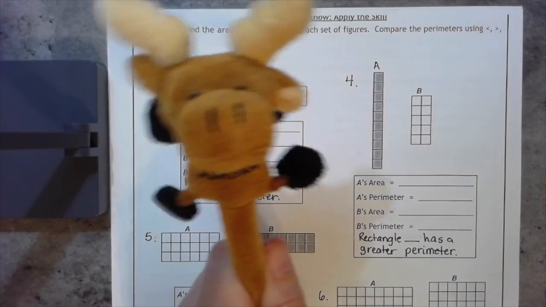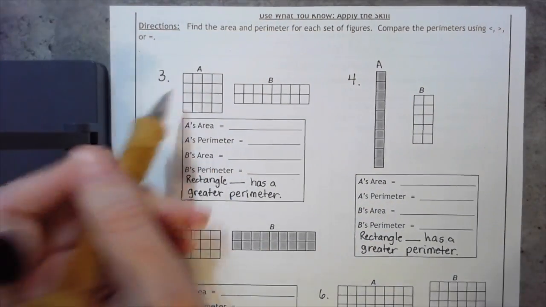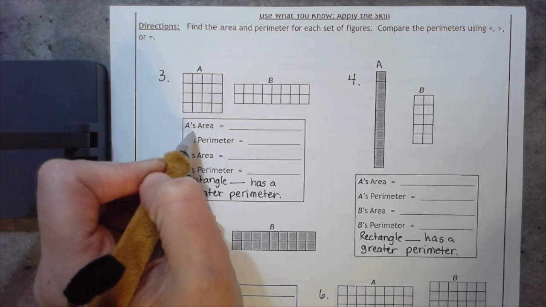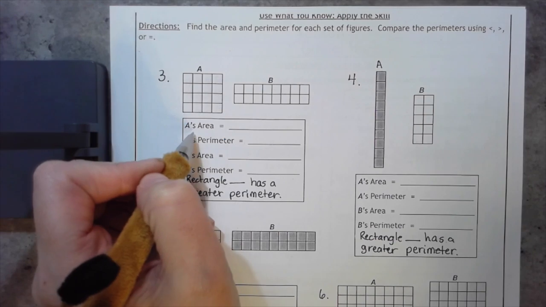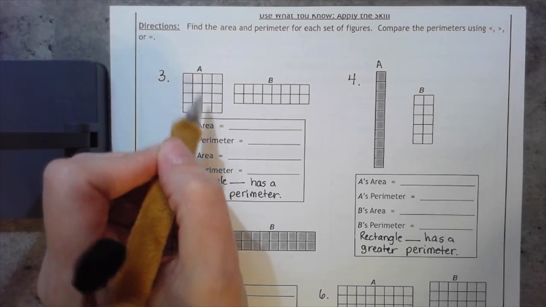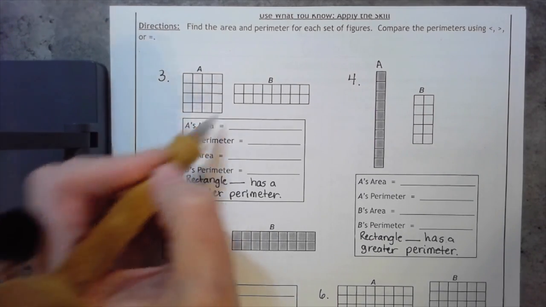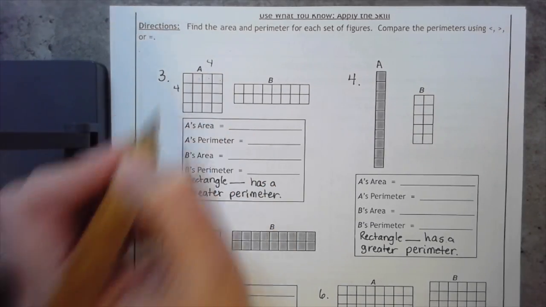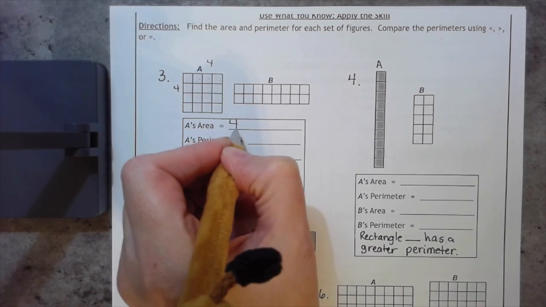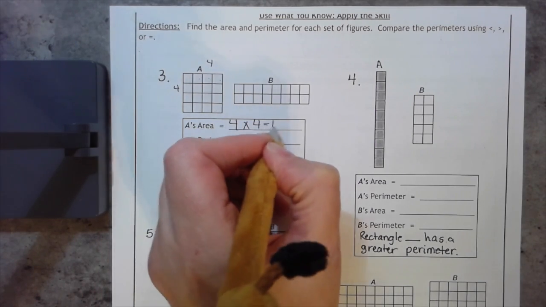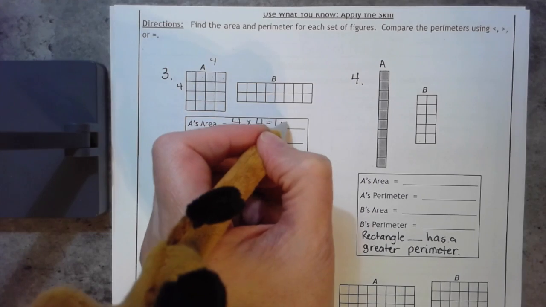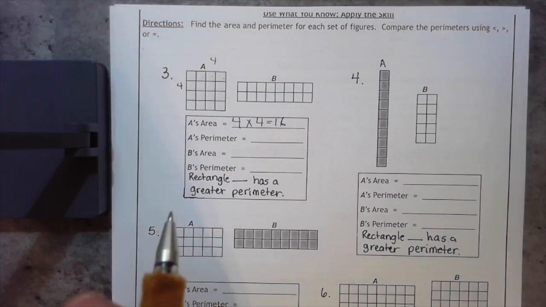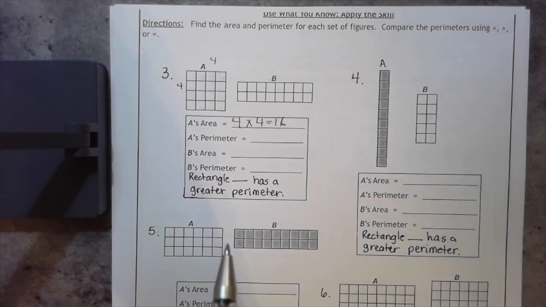Okay, let's get back to business. Okay, so area A's, not area A's, why do I keep calling it? Because it says area right there. Rectangle A's area, which happens to be a square. So it's 4 across, it's 4 down. So 4 times 4 is 16. So it would be 16 square units. Check your paper and make sure that for A's area, you got 16.